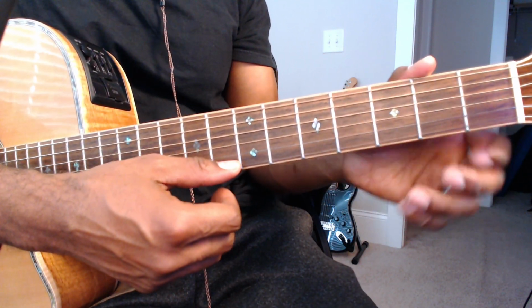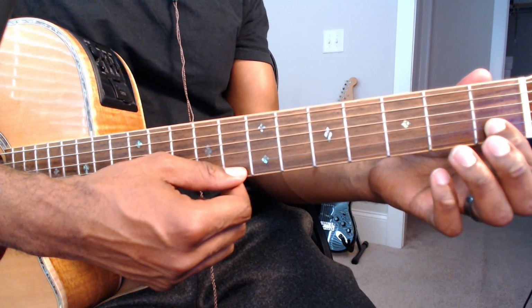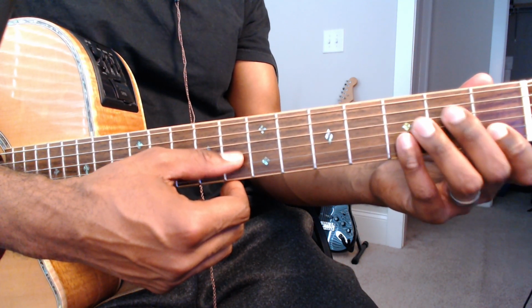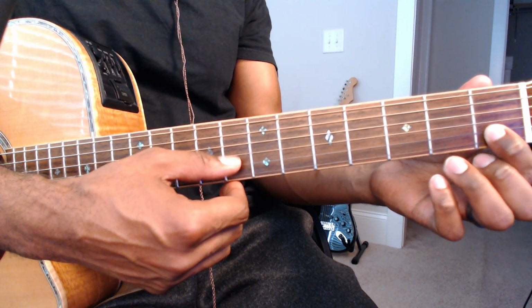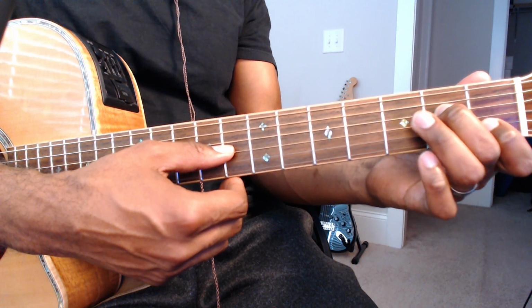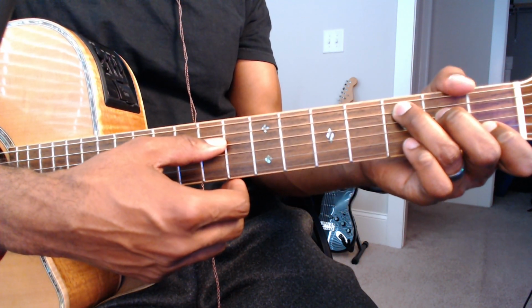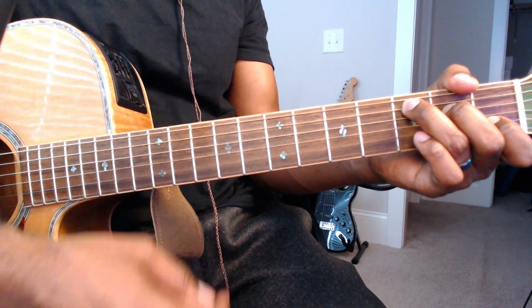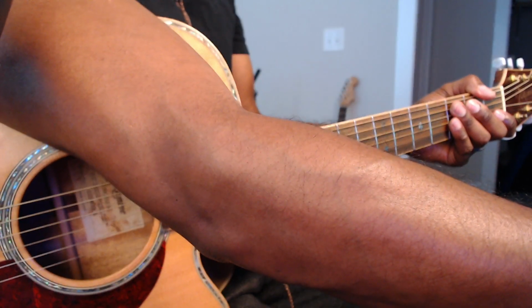When I say open, nothing is being fretted on that string. But on the third string up, which is the G string, nothing is there. On the next one, second fret. On the fifth string up. Okay, and that's it.